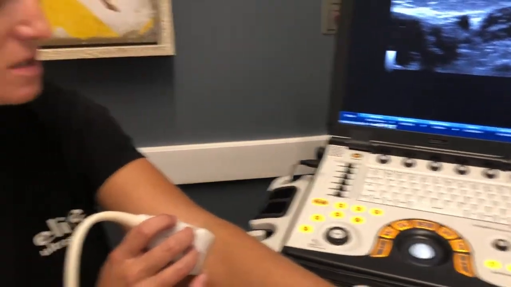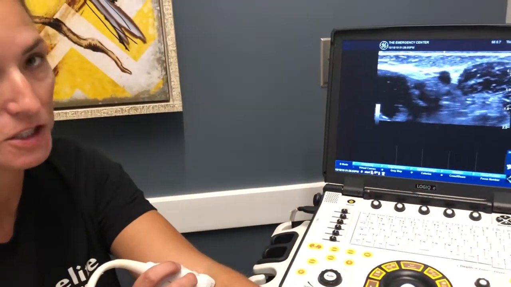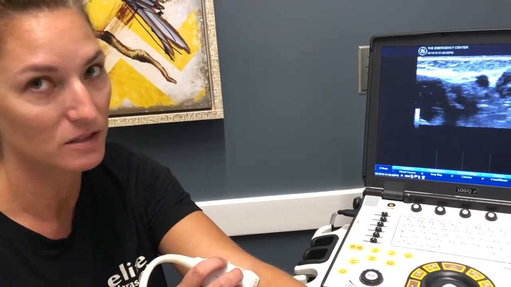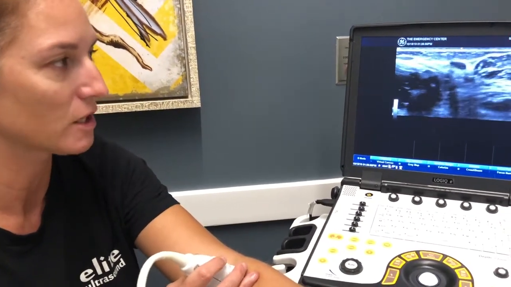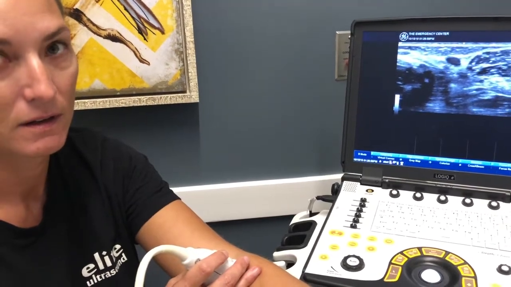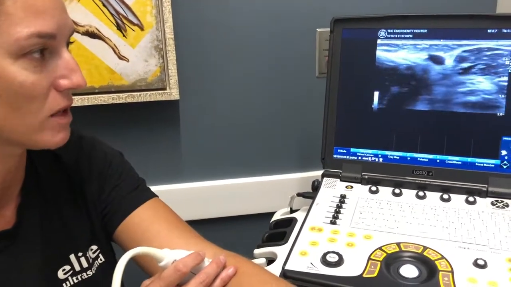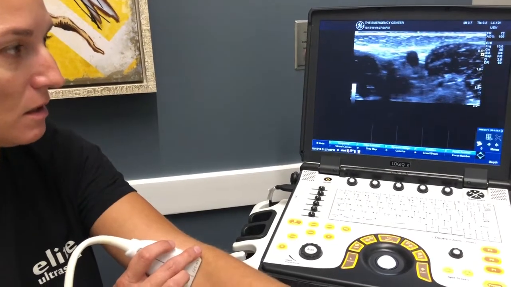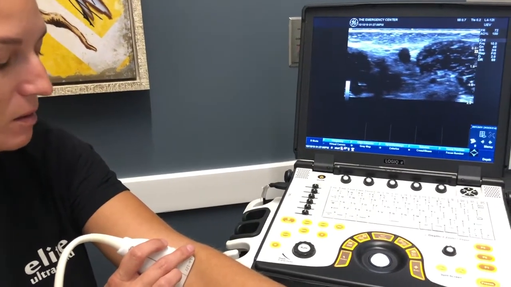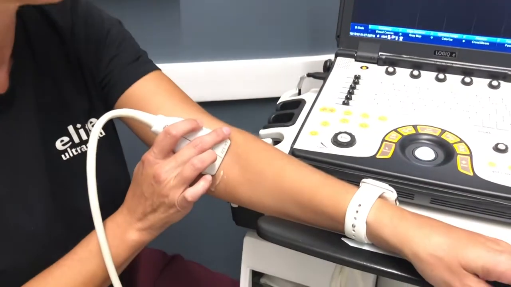The key is just a light touch, not to compress those vessels, because it's so easy to be holding it, trying to keep your probe still, and you're pressing that vessel closed. So just very, very light touch. Angle it back just a little bit so you can see.